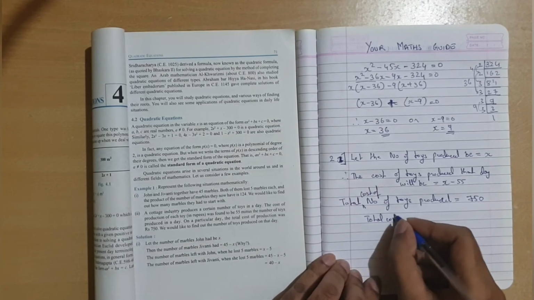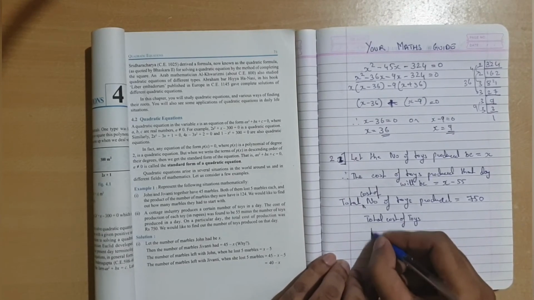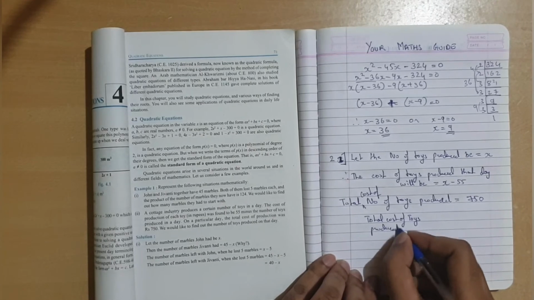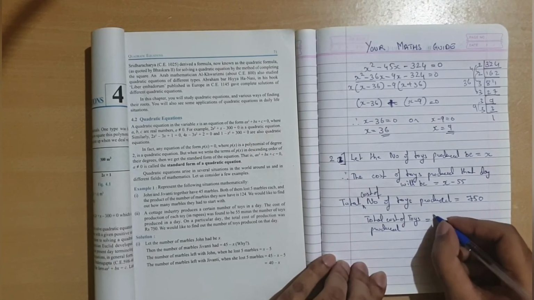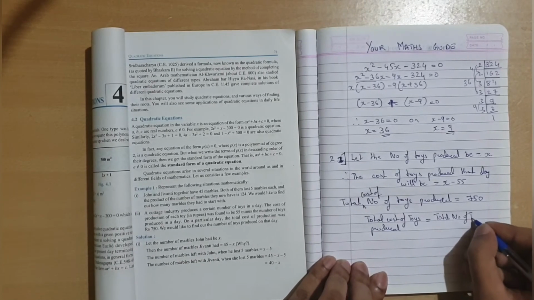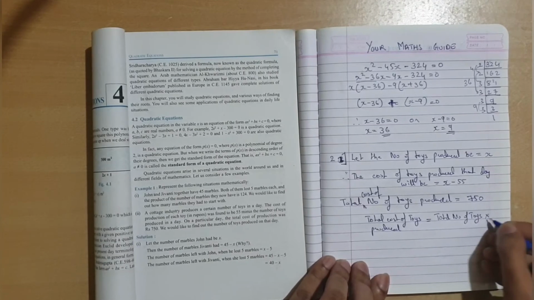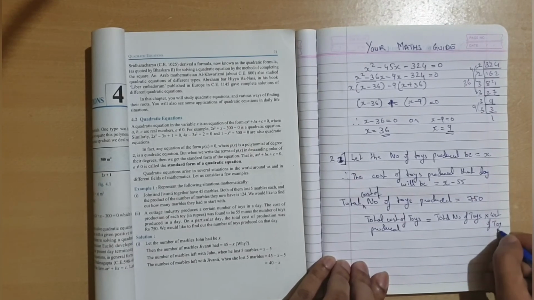Total cost of toys produced is equal to total number of toys into cost of toys, right?